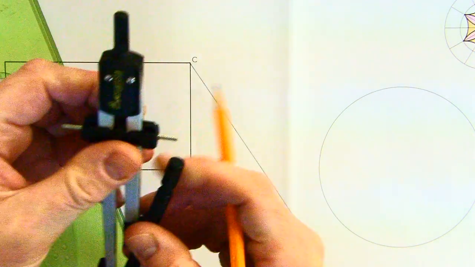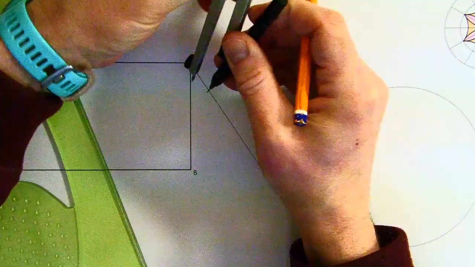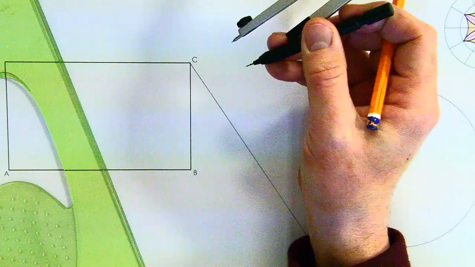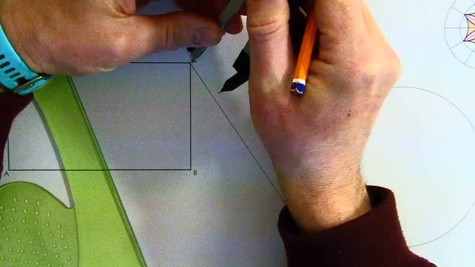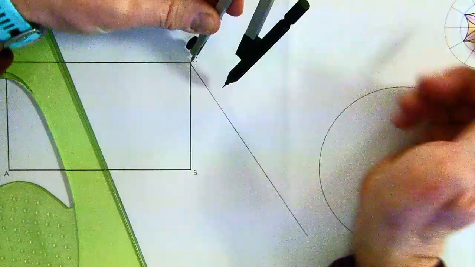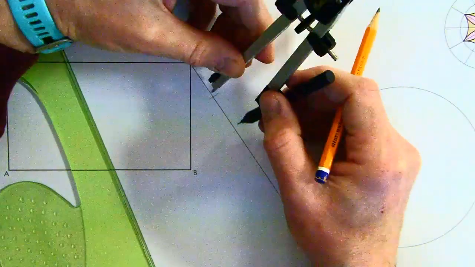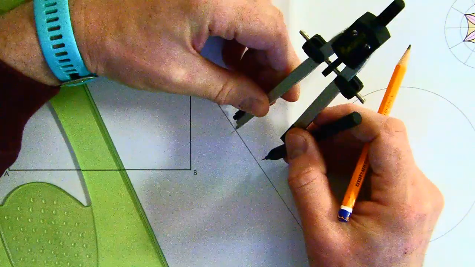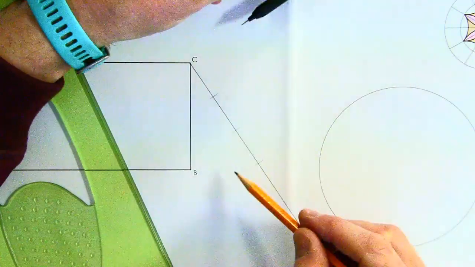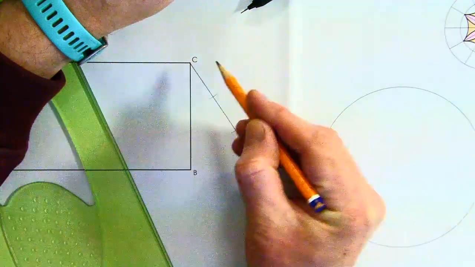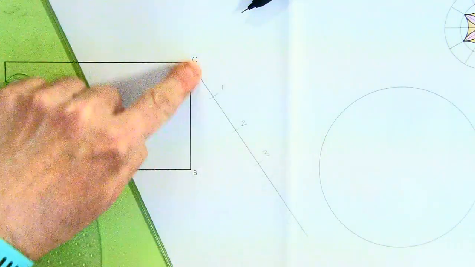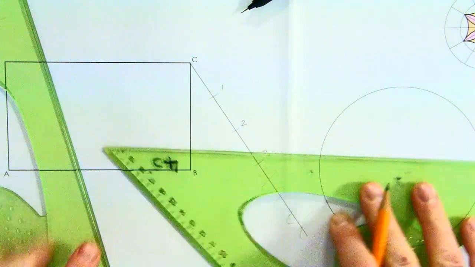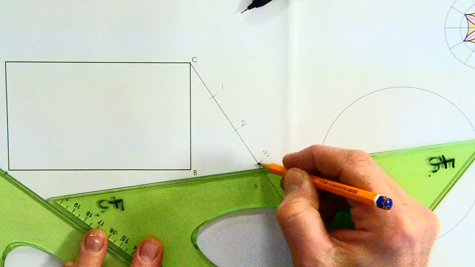Then you're going to get your compass, and you can set your compass to any distance you want, and you're going to mark off, with the metal part at C, 1, 2, 3 equal spaces. Everything beyond the third one, just forget about that. 1, 2, 3.